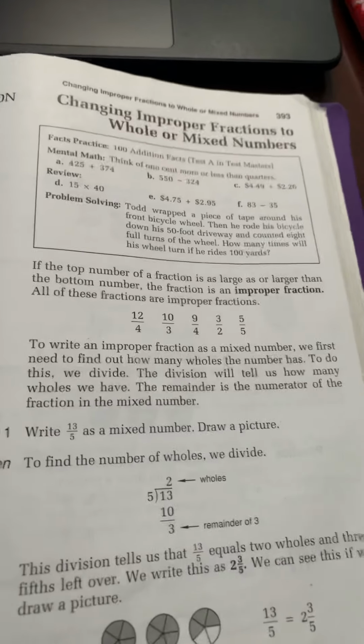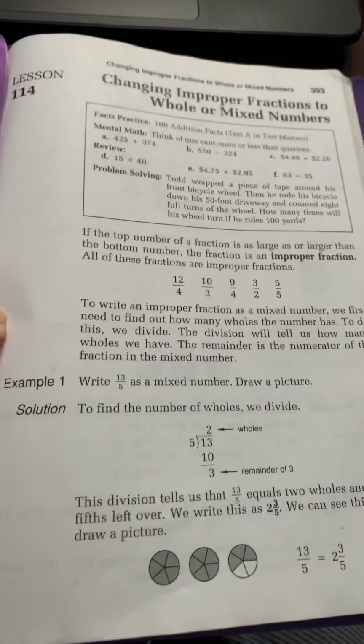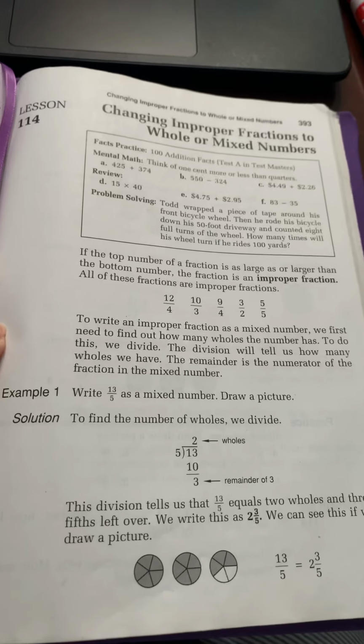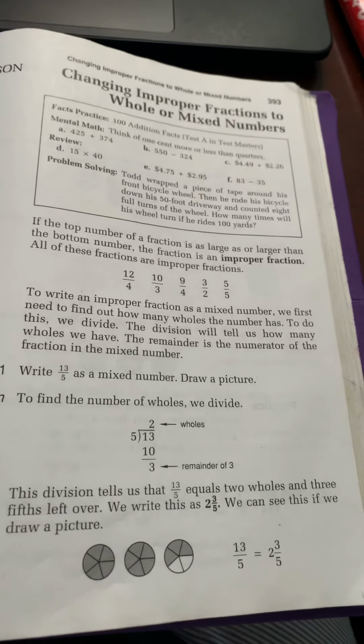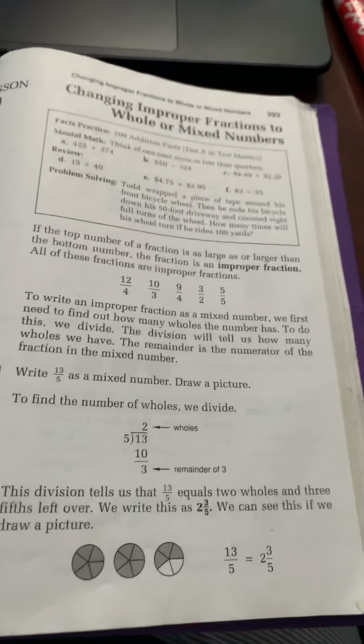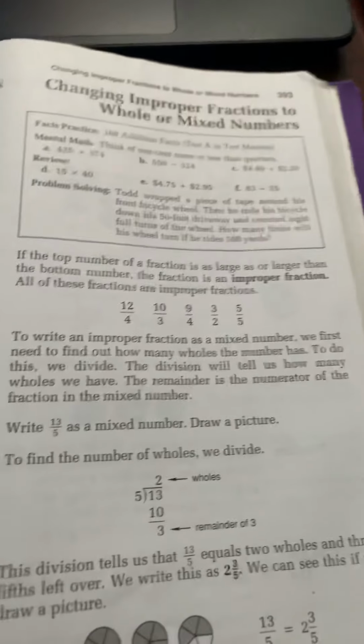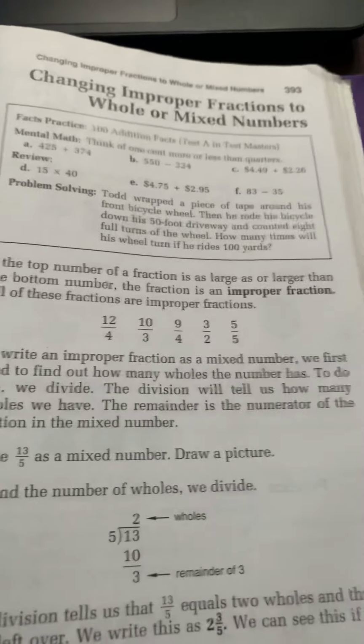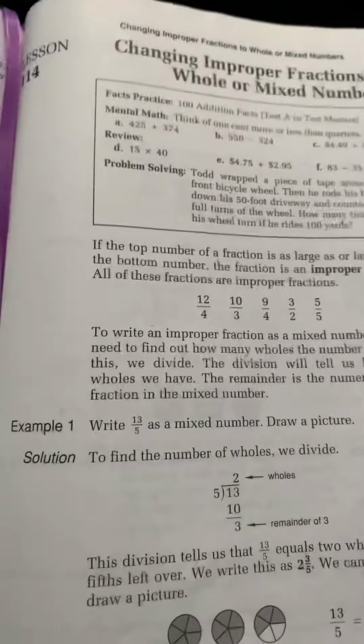Hey guys, this is your Thursday math video. We're going over lessons 114 and 115, and it is kind of a review of some things we've done on the math dailies. Today is changing improper fractions to whole or mixed numbers.